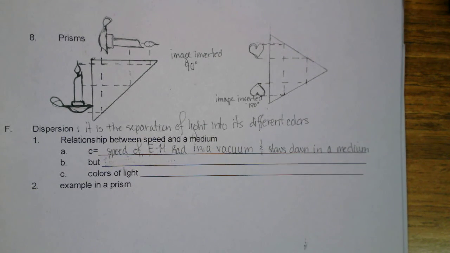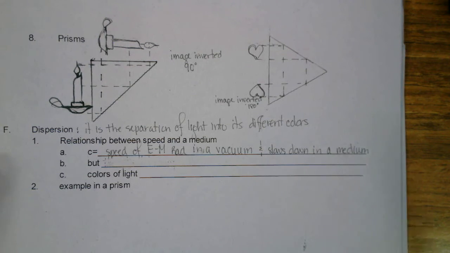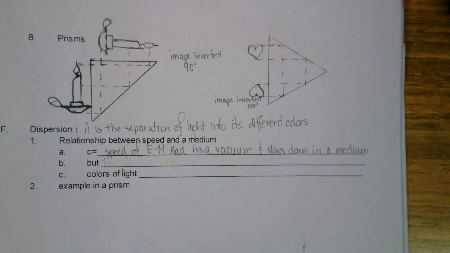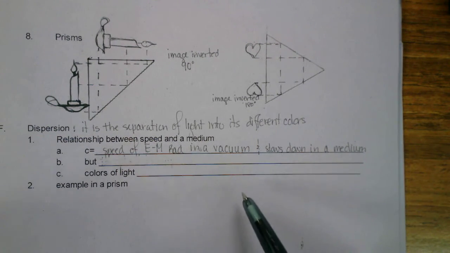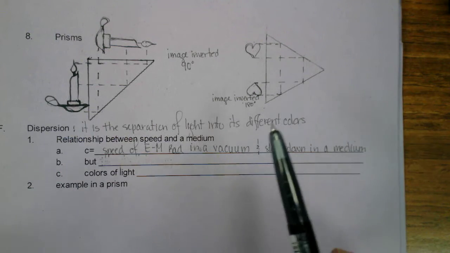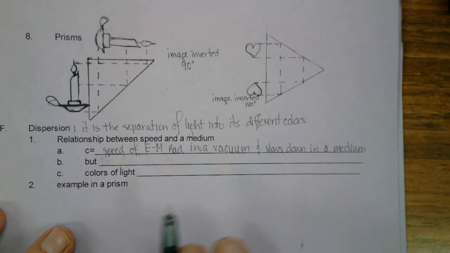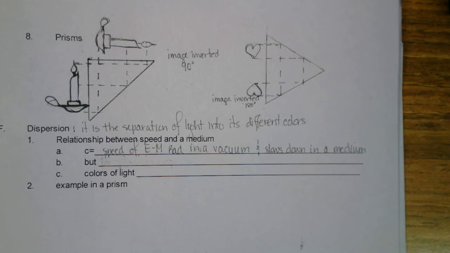And the last thing that we need to talk about in this section is dispersion. Dispersion is the separation of light into its different colors. And it all has to do with velocity. So, the relationship between speed and a medium: you already know that c is the speed of electromagnetic radiation in a vacuum. And as soon as I throw a medium in there, it absolutely slows down.